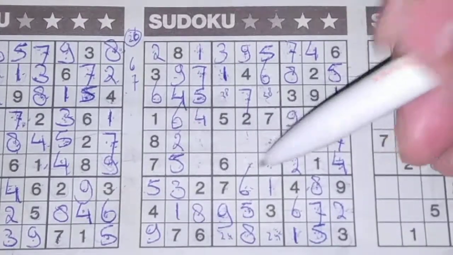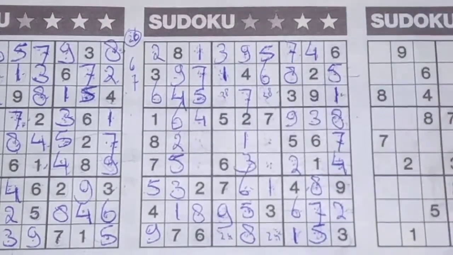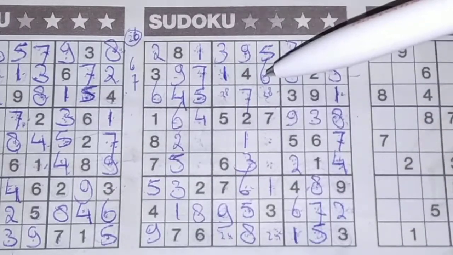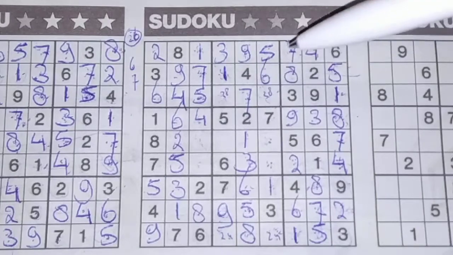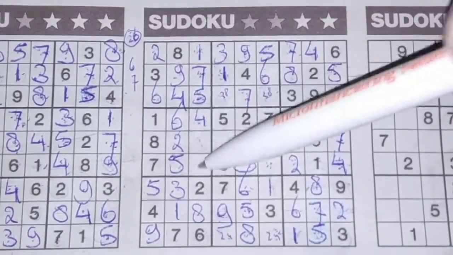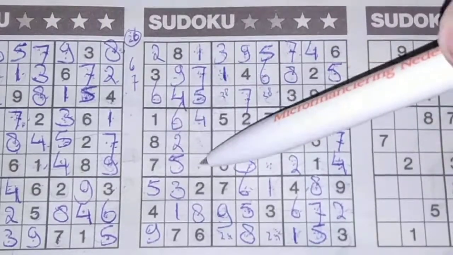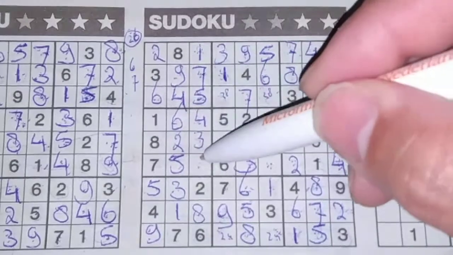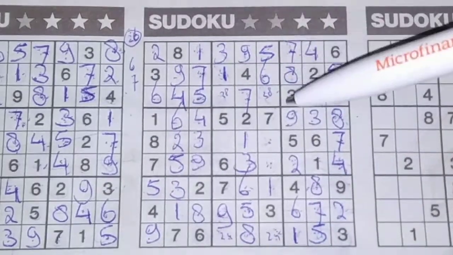We have a 1 here, no 1 there. 1 should be here. The 3 goes there. Then 2 numbers left in this big square for the numbers 3 and 9. We have a 3 now, no 3 there. 3 should be here, and the 9 goes there.